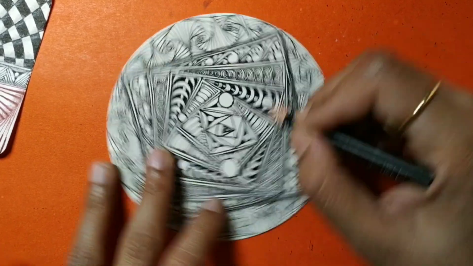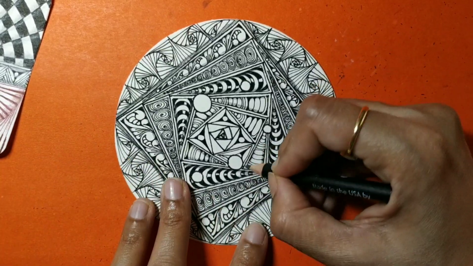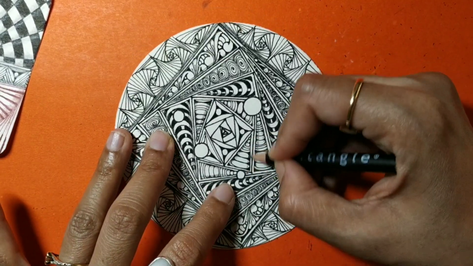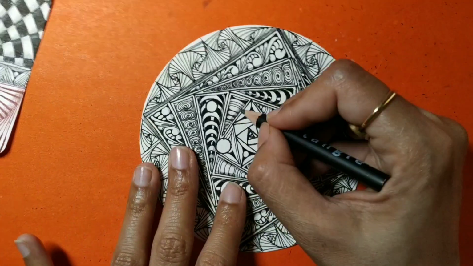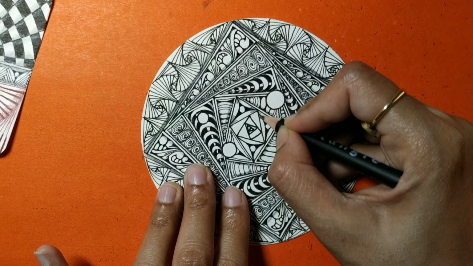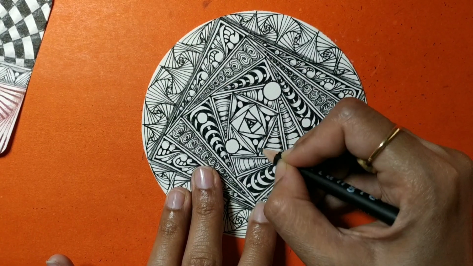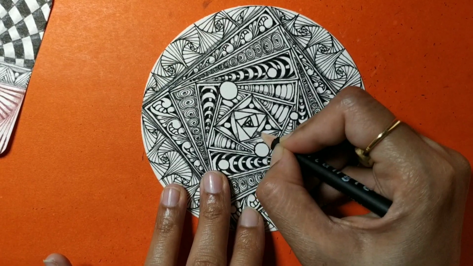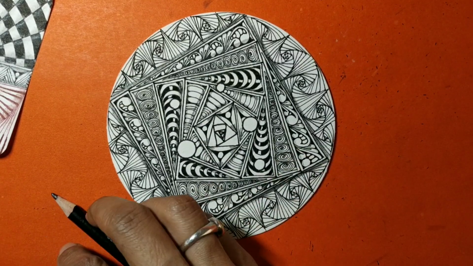You can add something inside these orbs also, the orbs of the 3s and 3s, or you can keep it simple like this. They look nice both ways. And then some here. Right, there's some inking left here.